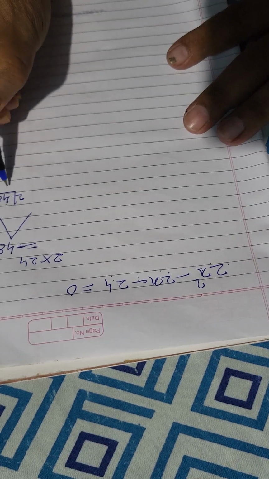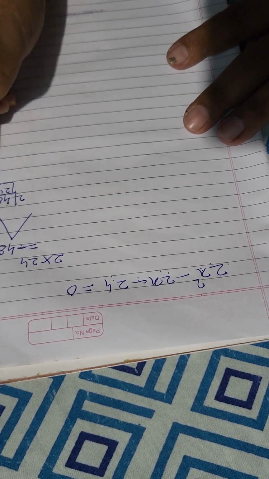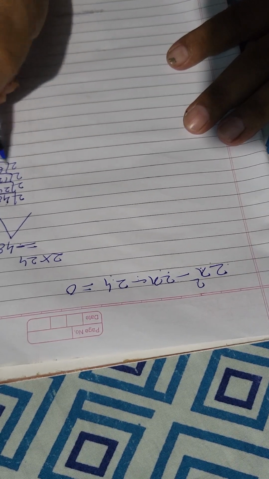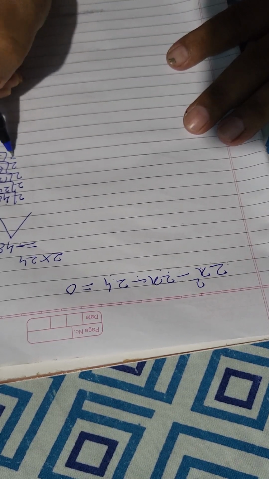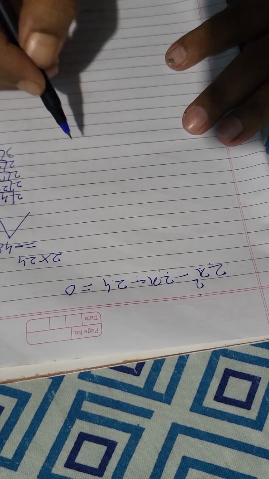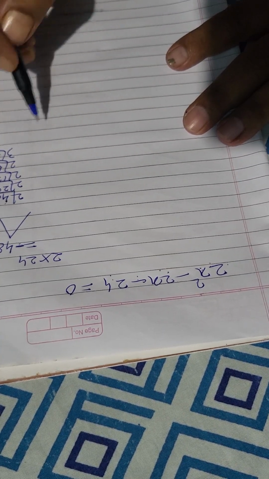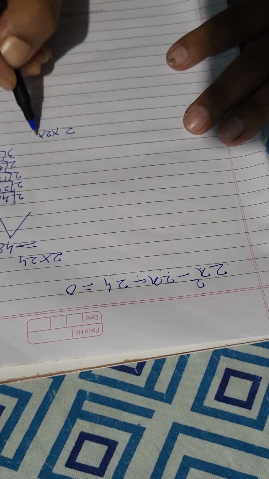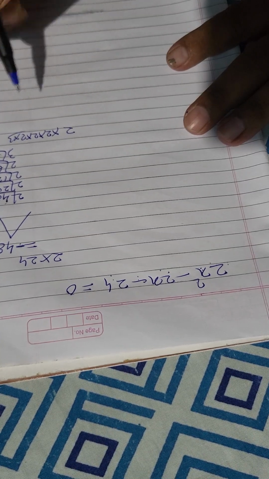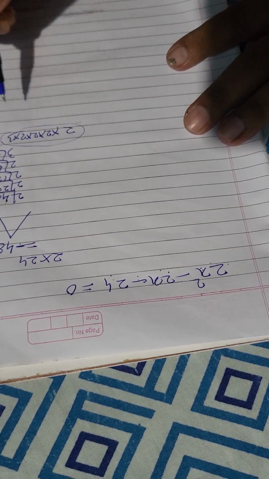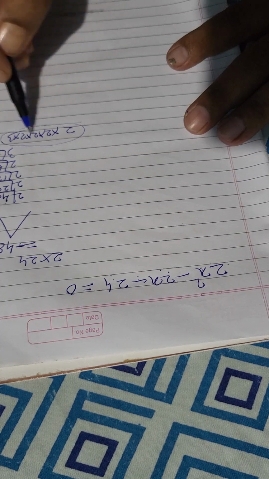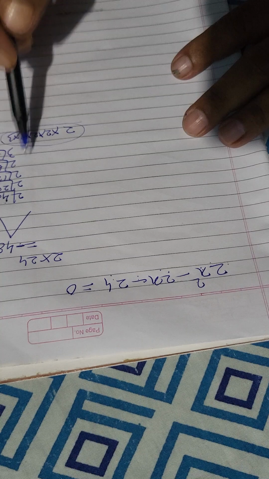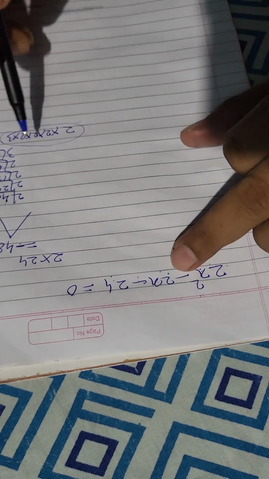So 2 into 24, 2 into 12, 2 into 6, 2 into 3, 3 into 1. So whatever numbers we get over here, we get 2 into 2 into 2 into 2 into 3. We should write these in such a way that by combining we get 2 numbers, and when you do the subtraction we should get 2.